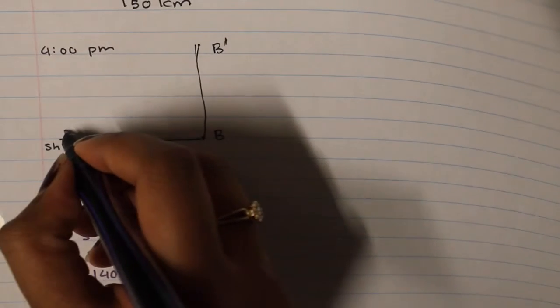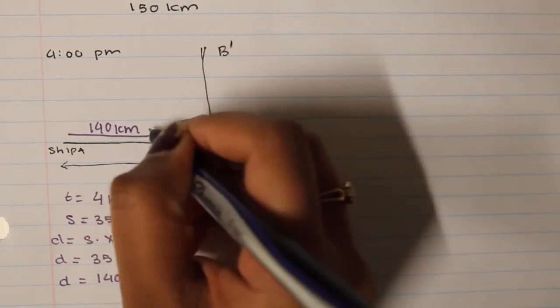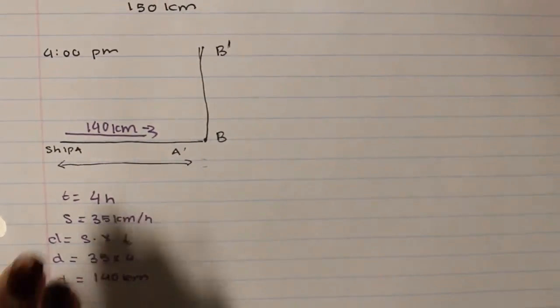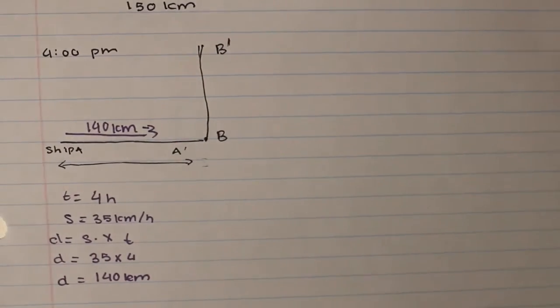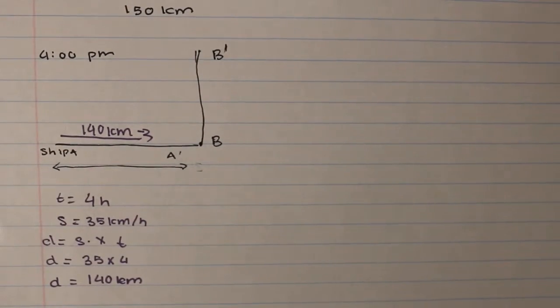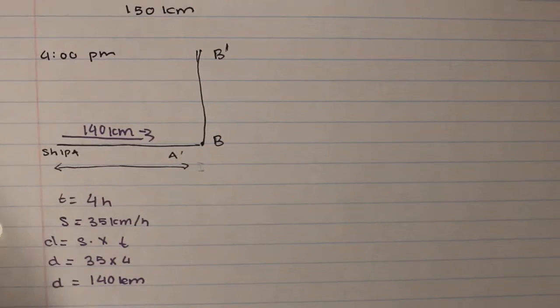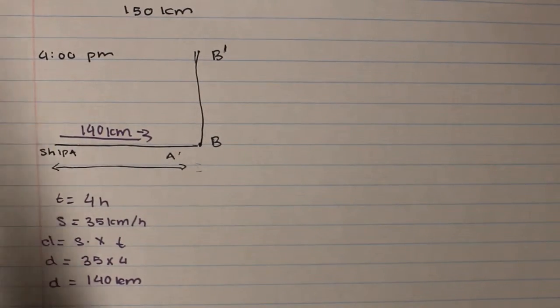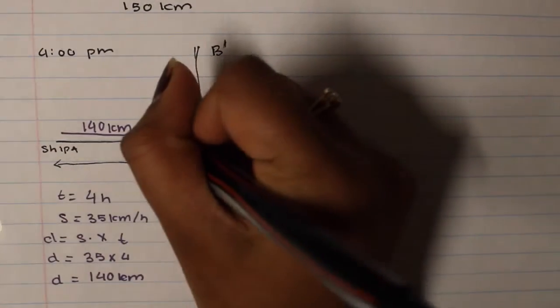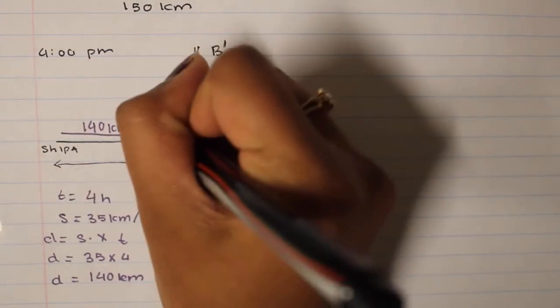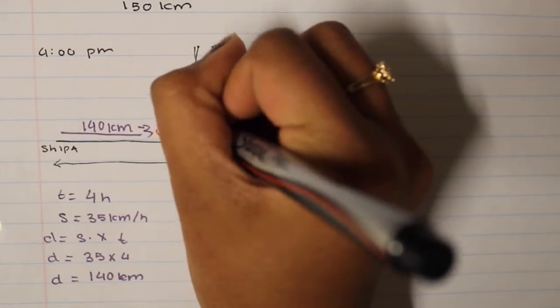So ship A has traveled so far 140 kilometers towards the original place of B. Now you know that the total distance between ship A and ship B originally was 150, and after 4 hours, ship A has traveled a total of 140 kilometers. That leaves 10 kilometers from the origin of B. So that leaves us 10 kilometers.